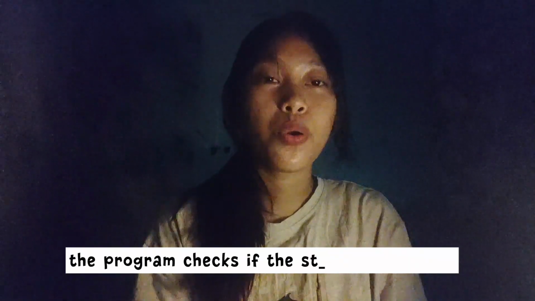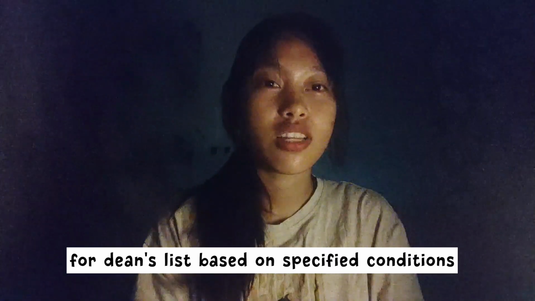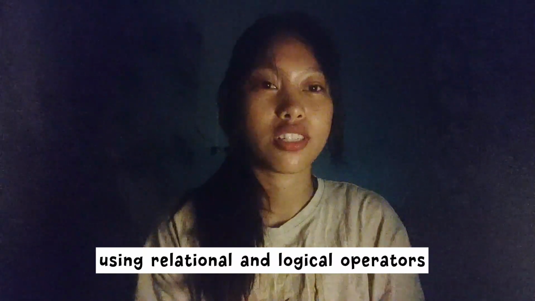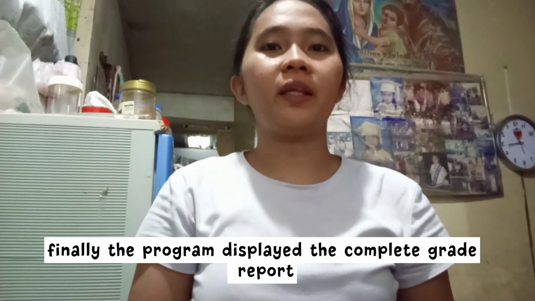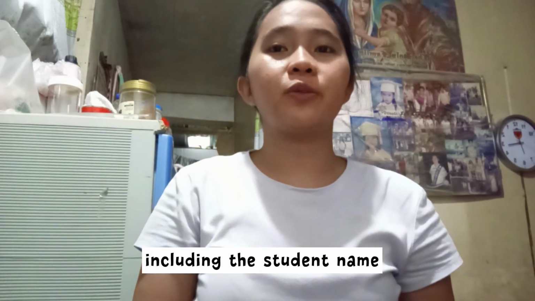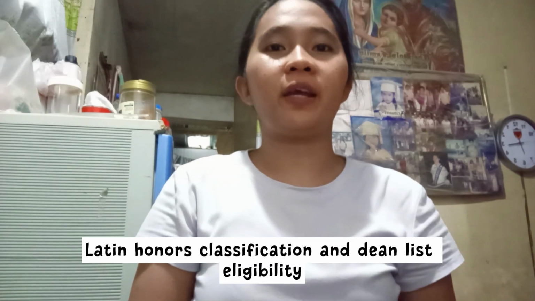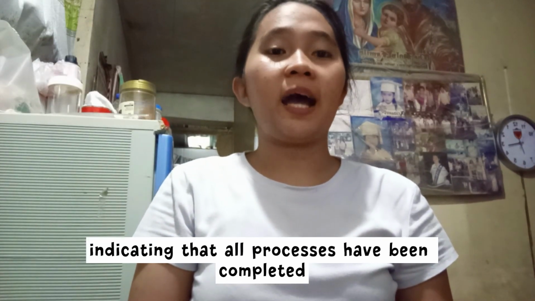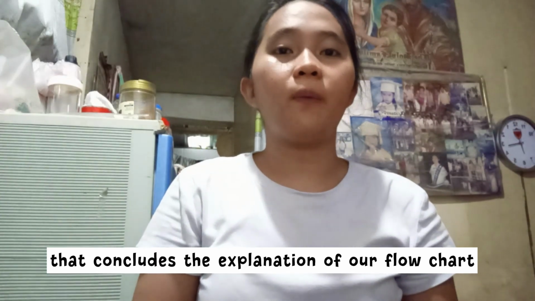After that, the program checks if the student is eligible for the dean's list based on specified conditions using relational and logical operators. Finally, the program displays the complete grade report including the student name, weighted average, final remark, Latin honors classification, and dean's list eligibility. The flowchart ends with the end symbol indicating that all processes have been completed. That concludes the explanation of our flowchart.